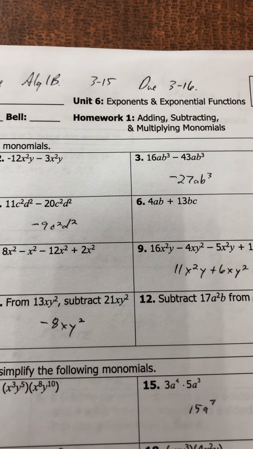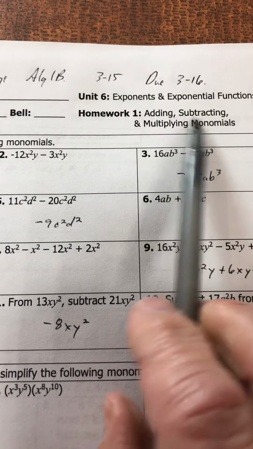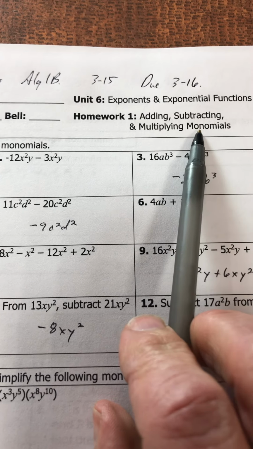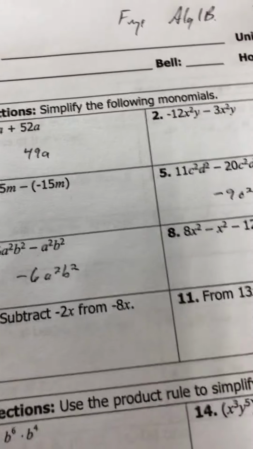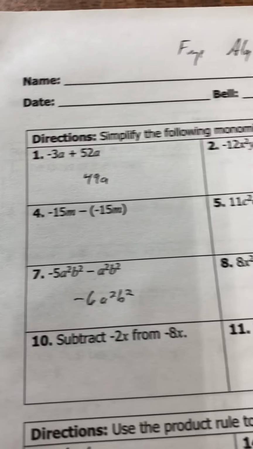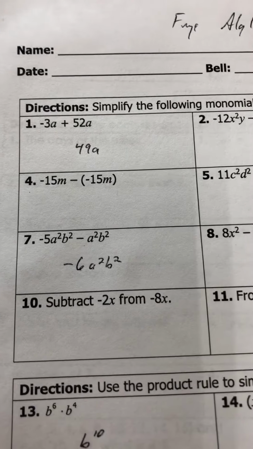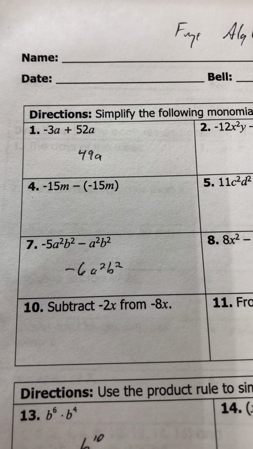I'm looking at the Unit 6 Homework 1, adding, subtracting, and multiplying monomials. And this is going to be due on the 16th, Tuesday of March. Let's go through, I'll walk you through the odd ones, maybe set up some even ones for you to make it a little bit easier so you can get this done, get it in.